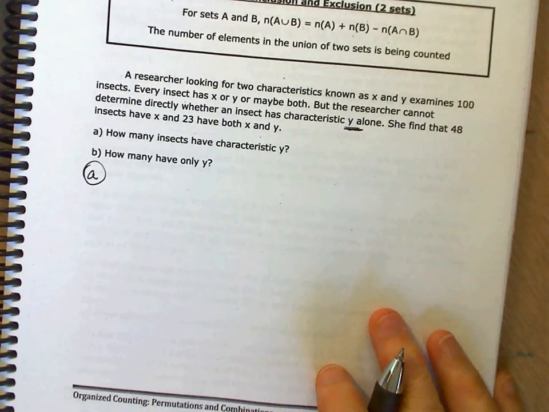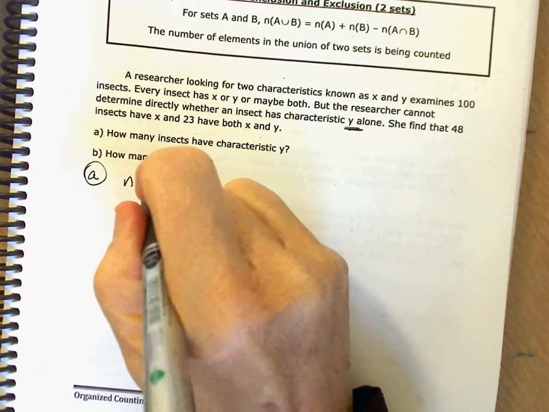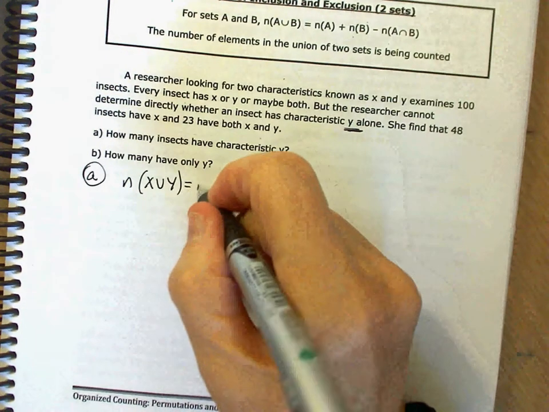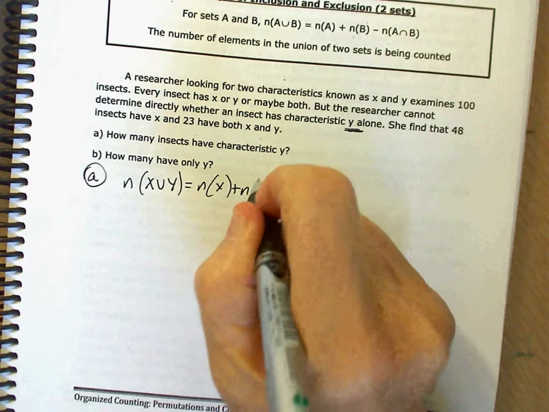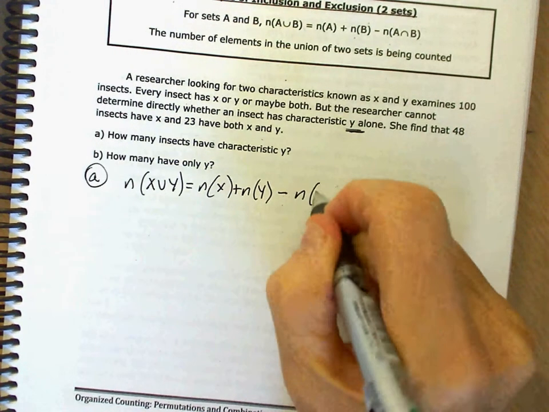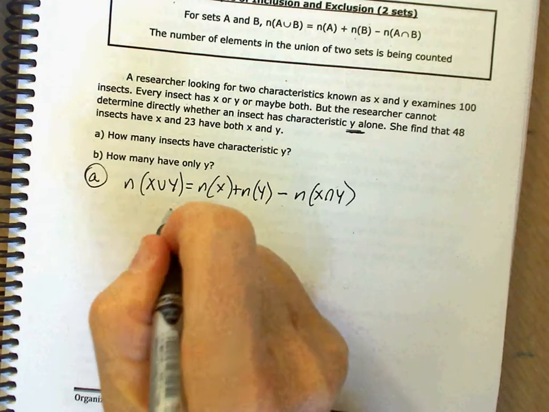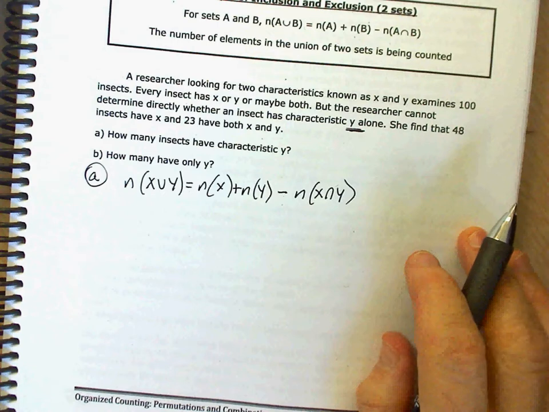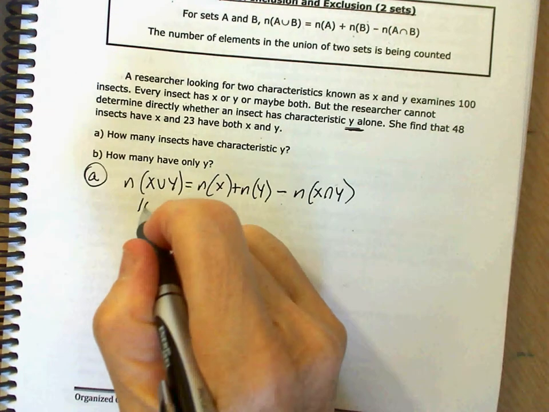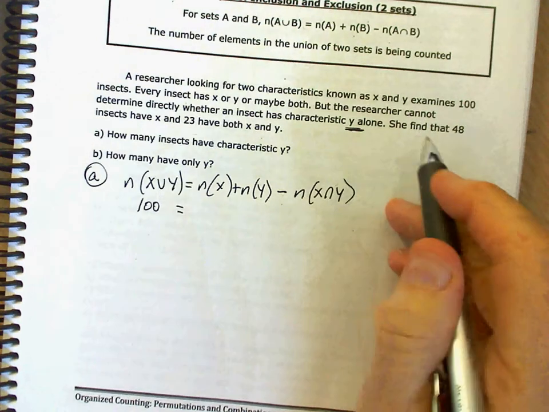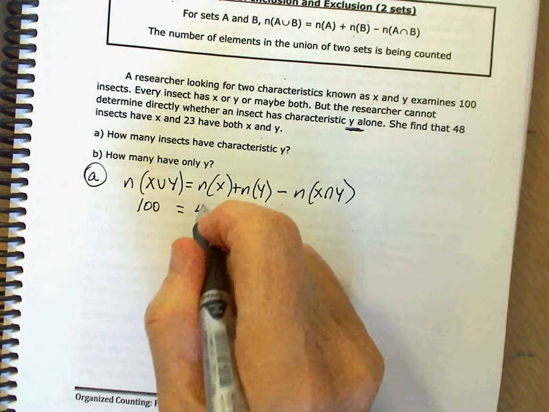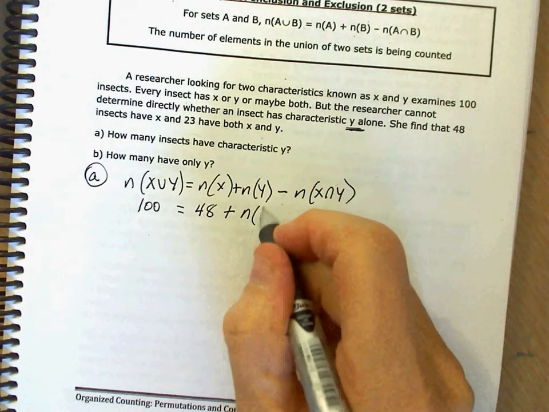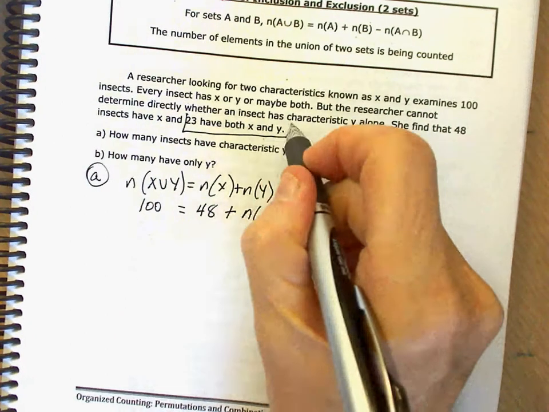Okay. We'll just use our formula: the number in X union Y equals the number in X plus the number in Y minus the number in X intersection Y. So what's the number in X union Y? Does anyone care to tell me? 100, perfect. And the number in X, so 48 insects have X.